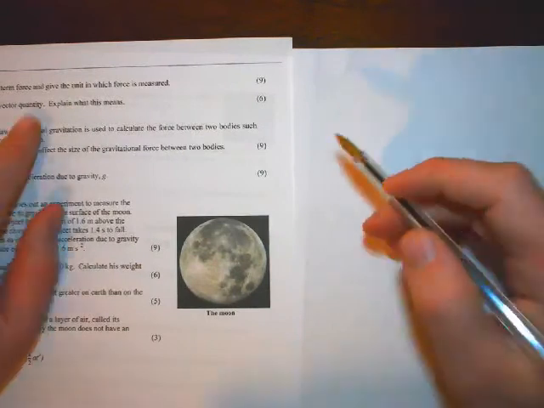Okay, first question, not too bad. Let's see if that holds true for the second one. I'm running out of paper a little bit here.